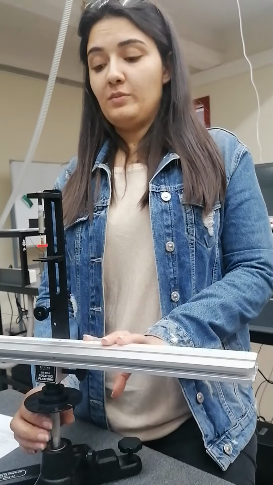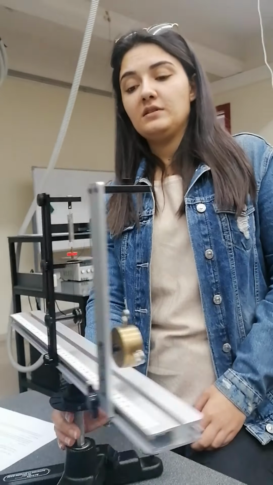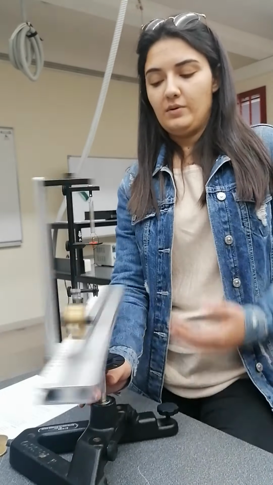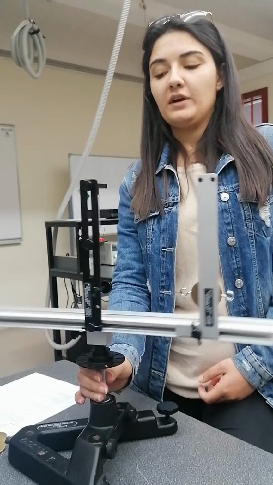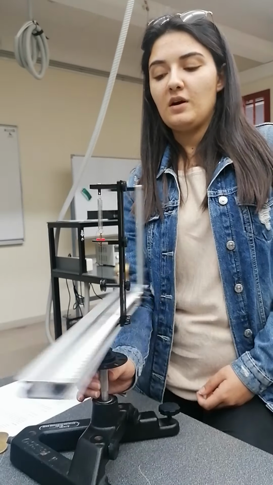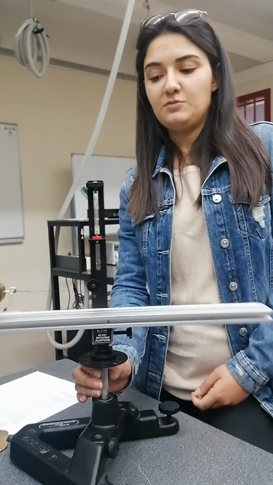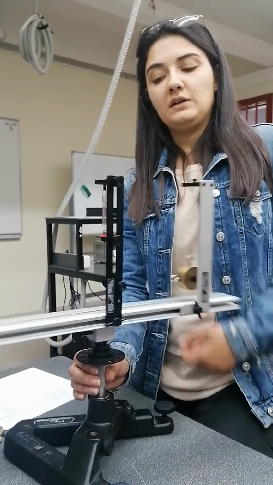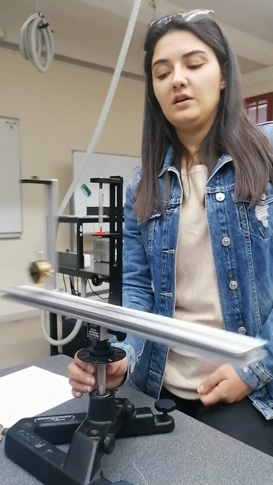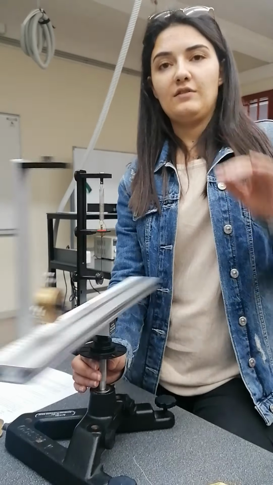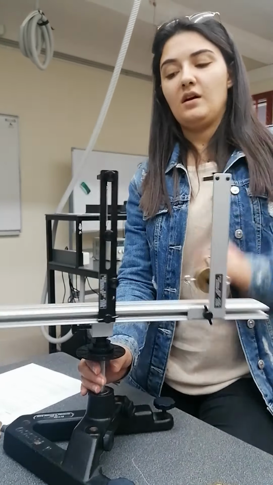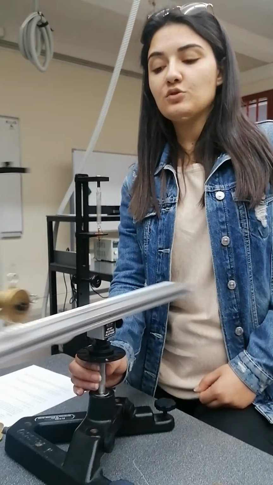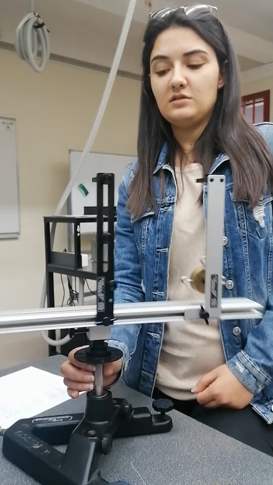And here we need to make sure that while rotating our platform, we are applying a constant speed. So how do we know that we have a constant speed? The pink indicator should be at a constant level, should not deviate up and down. So I need to make sure that I'm applying a constant speed.